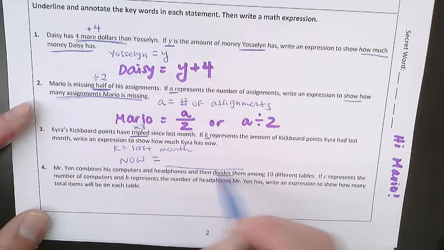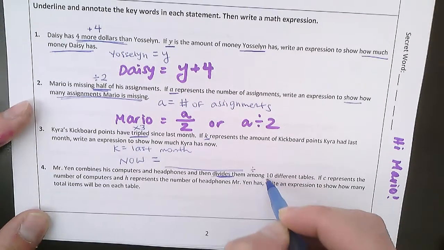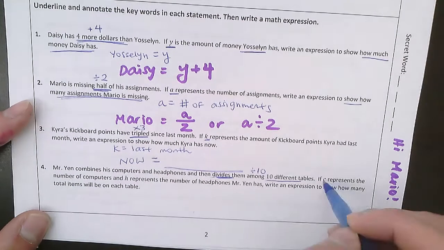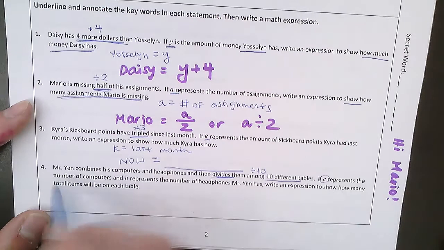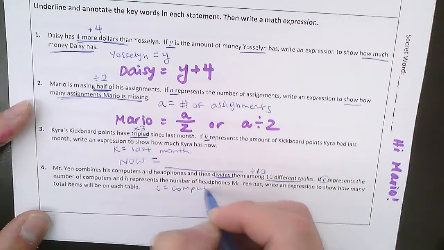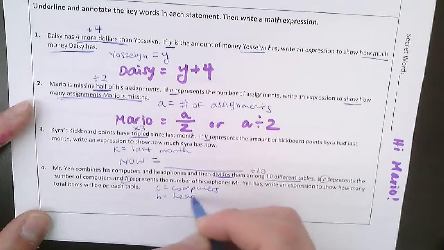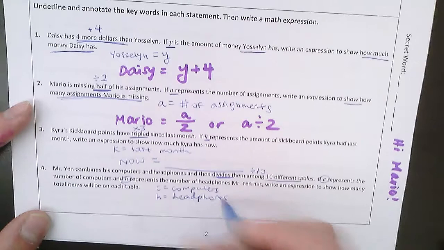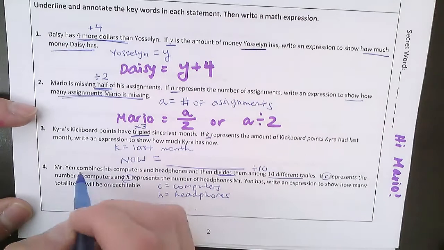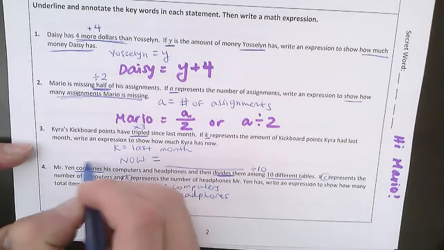Let's underline divide. So now I'm going to be dividing. And there's 10 different tables. So now I'm going to be dividing it into 10 different parts. C represents the number of computers, so I can make a note here. If C is computers and H is headphones, another thing that might be helpful to annotate is combines. So let's underline combines. And anytime you're combining two things, you're adding them.